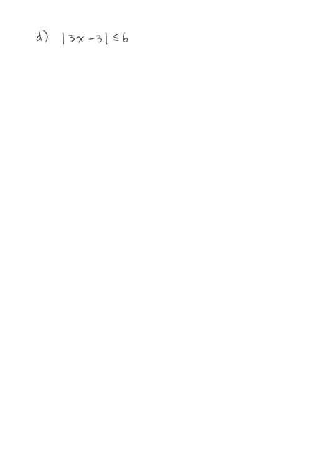Part D, the absolute value of 3x minus 3 is less than or equal to 6. Alright, so first we need to drop that absolute value. Now there are a couple ways that you can do it. You can automatically sandwich 3x minus 3 between negative 6 and 6 if you like. But let me just write down the property. If you have the absolute value of u is less than or equal to a, that means that u is less than or equal to positive a and u is greater than or equal to negative a. In which case, this means that negative a is less than or equal to u, less than or equal to a.